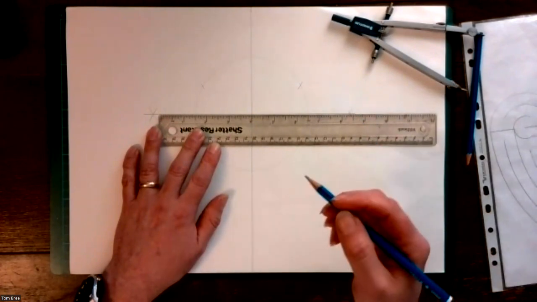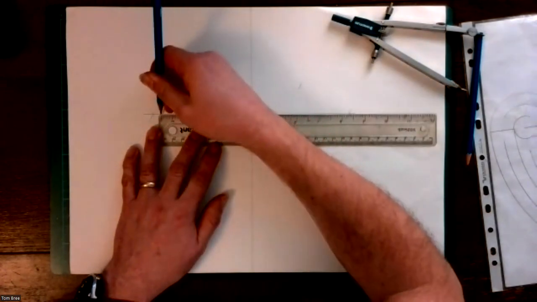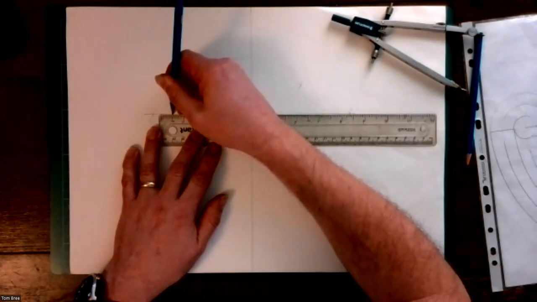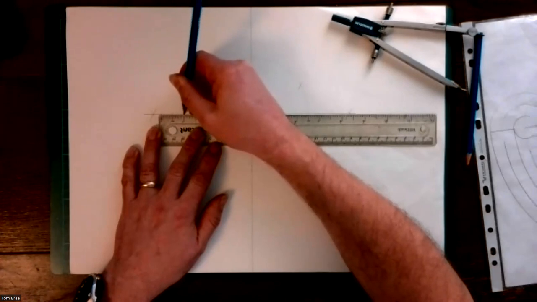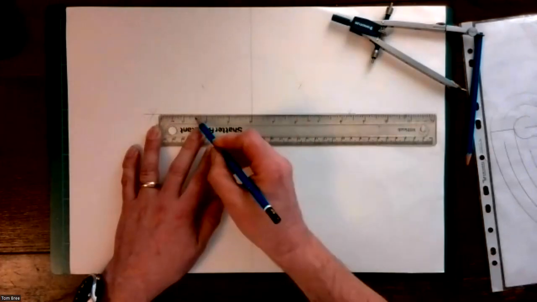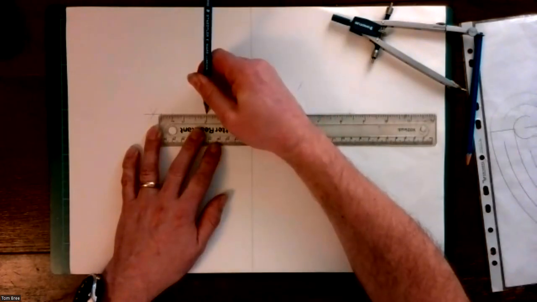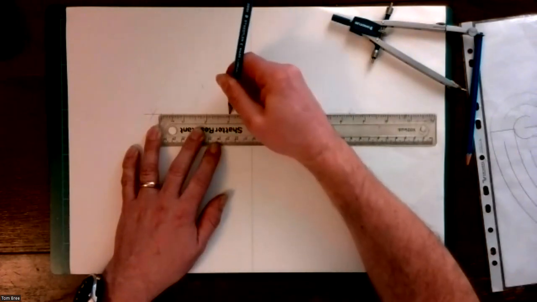Now we're going to mark little dashes going from 0 and then do 1/2 inch measures. So you should find that when you get to 1.5, that's the circumference of the circle, so you don't need to mark that. And do 2, 2.5.